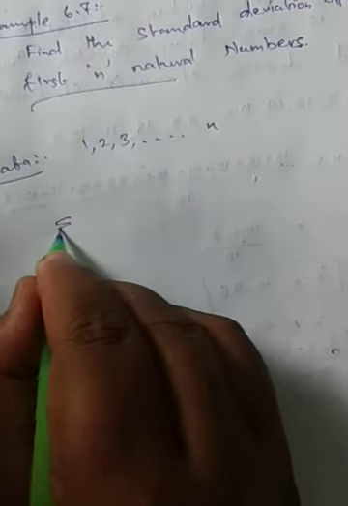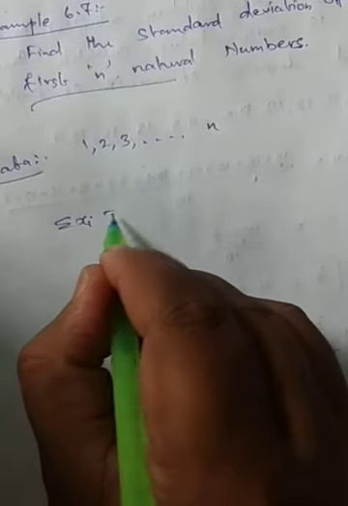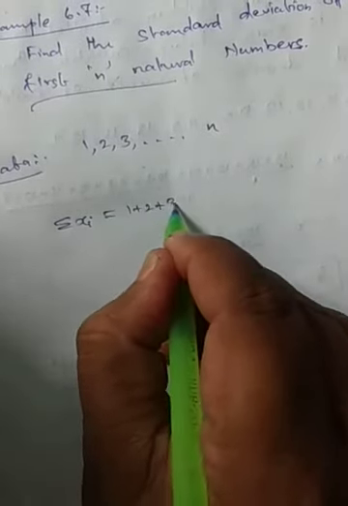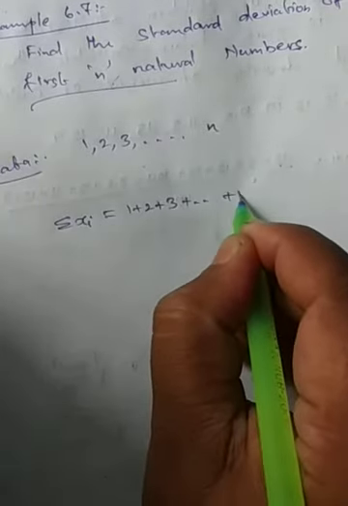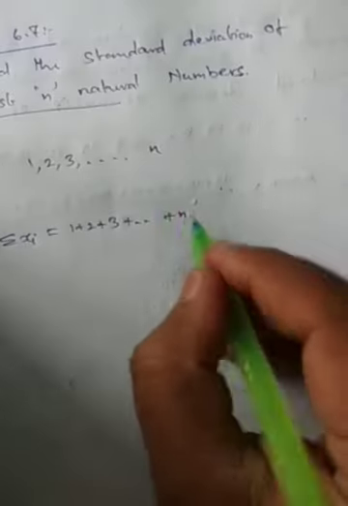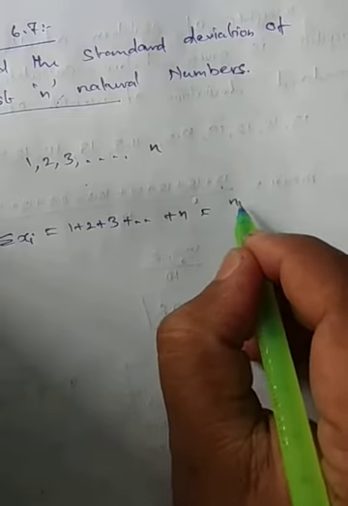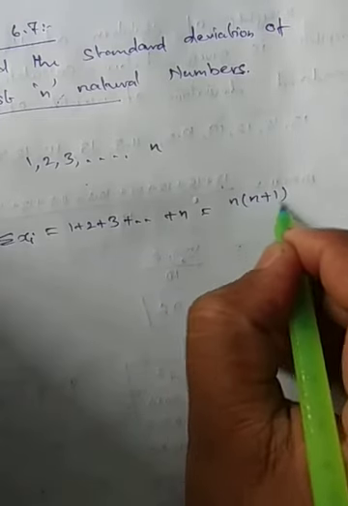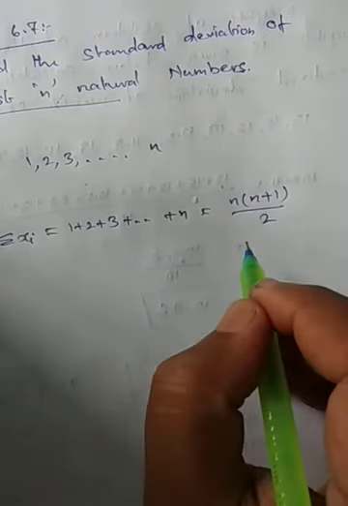Standard deviation. See here, we need to find first sigma xi. Sigma xi is 1 plus 2 plus 3 plus so on plus n. That is nothing but, we know the formula, n into n plus 1 by 2. That's the formula for sigma xi.